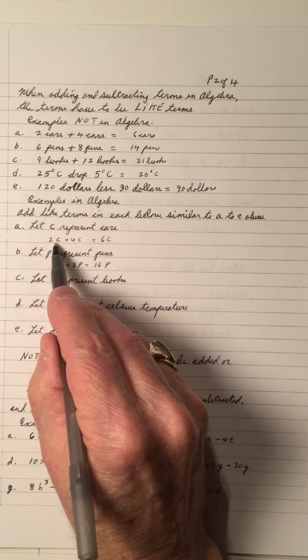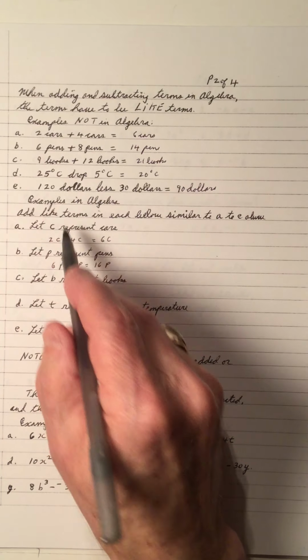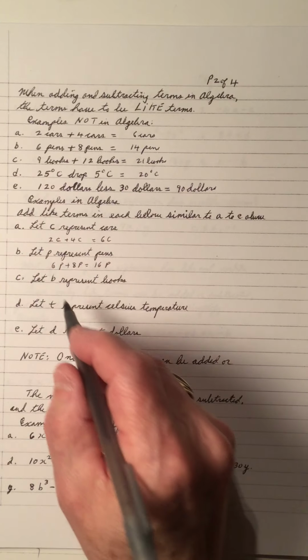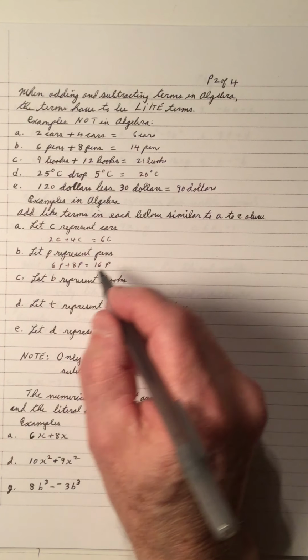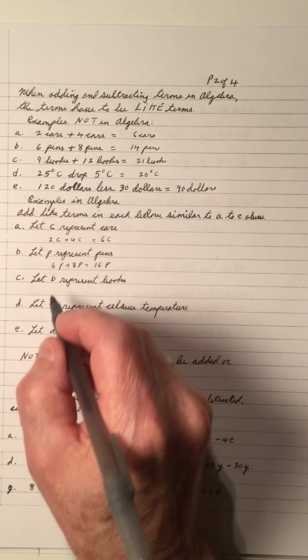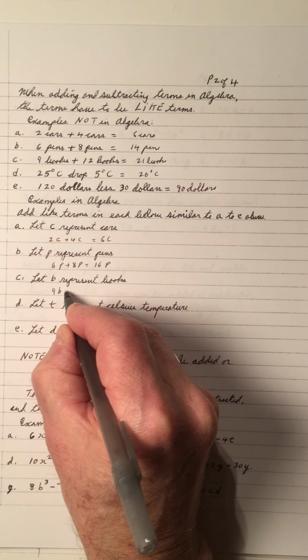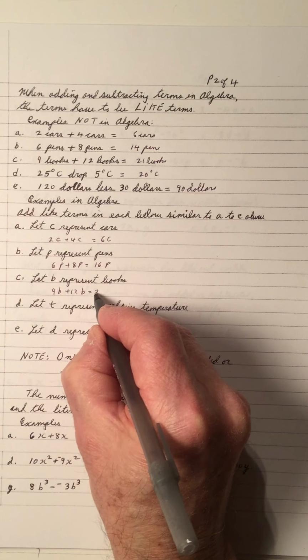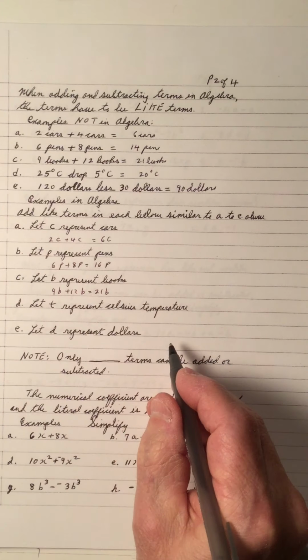So notice now the variable is replacing the car. C is replacing the car. P is replacing the pin. Let B represent books. So 9 books and 12 books. 9 books, add on 12 books, gives us 9 and 12, 21 books.